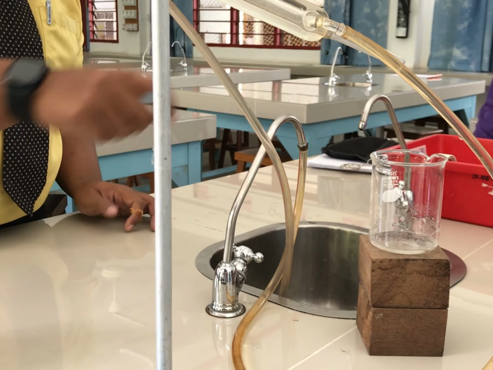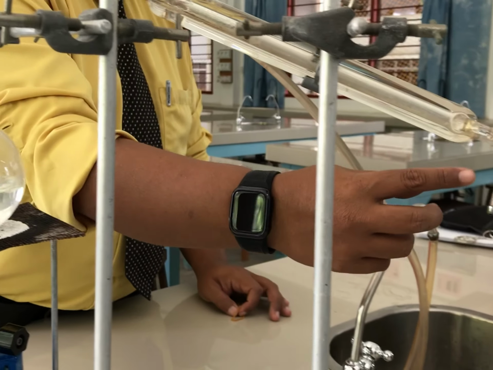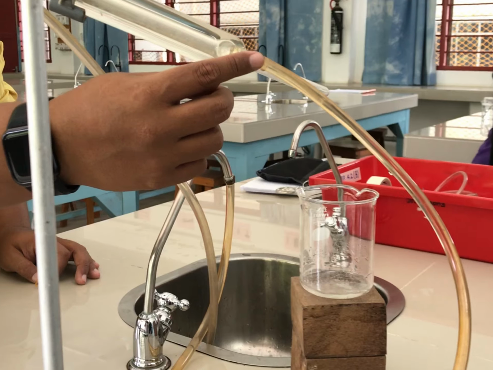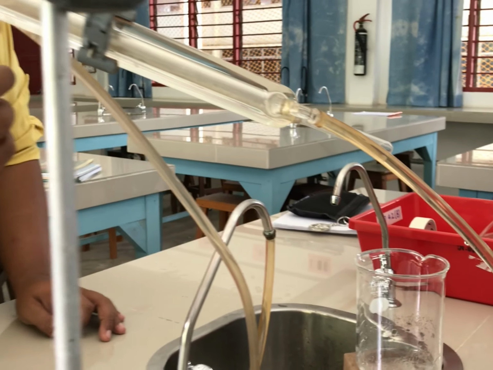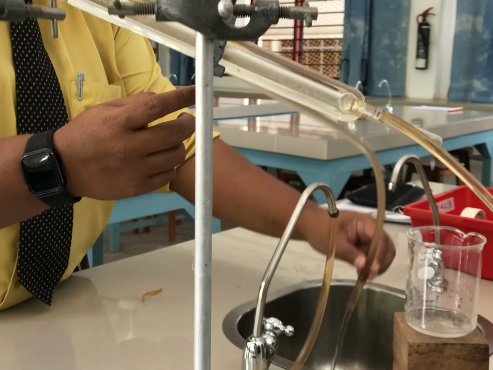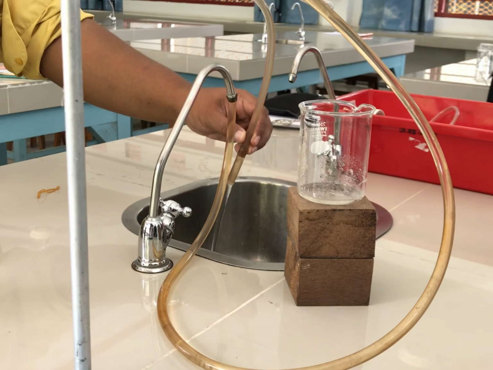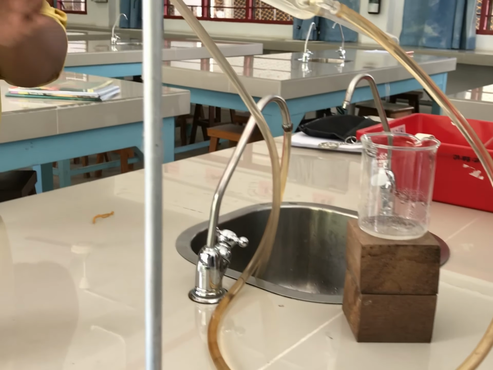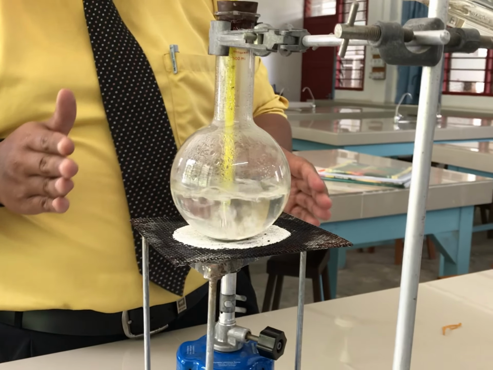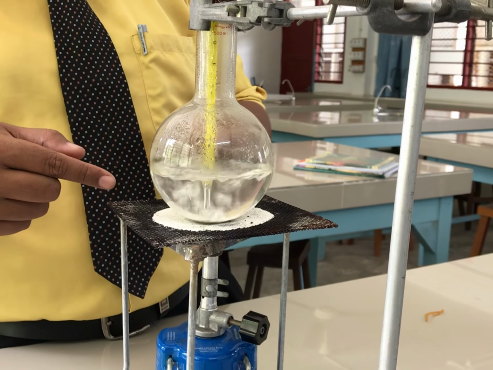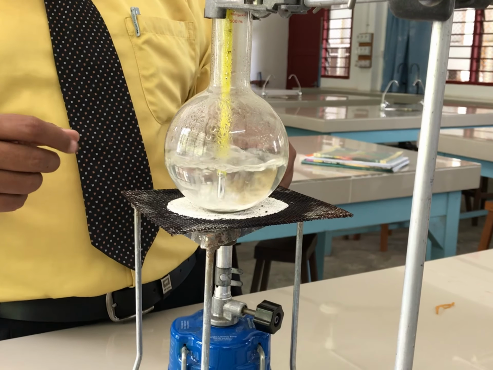Alright, so now we see there will be the water in over here. The water in we get from the tap water, and then there will be the water out. So you can see the water coming out, and we can adjust it by raising the tap water. This process will cool down the vapor from the impure ethanol inside here. So you can see there will be bubbling over there, and we can record the temperature over there.